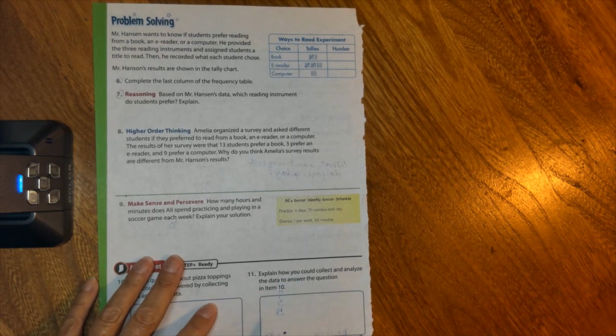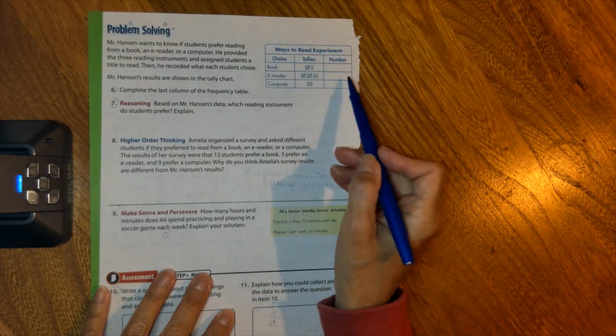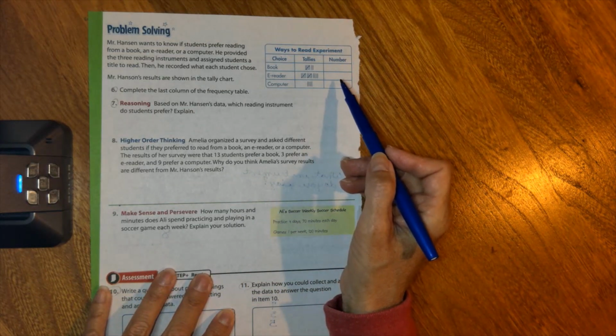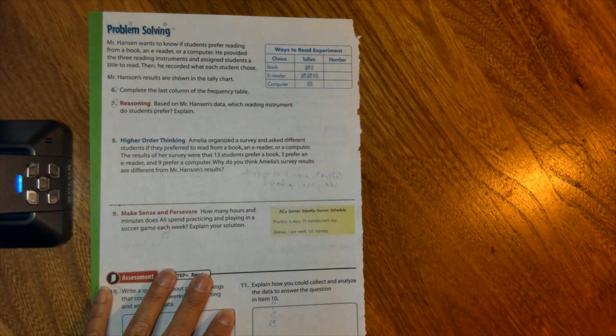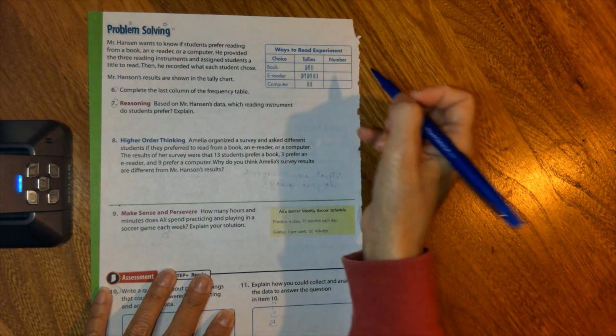Okay, let's look at a couple problems on the back. Here we have another frequency table that someone has done. It says Mr. Hansen wants to know if students prefer reading from a book, an e-reader, or a computer. He provides the 3 reading instruments and assigns students a title to read. Then he recorded what each student chose. Mr. Hansen's results are shown in the tally chart. Number 6 says, complete the last column of the frequency table. So we're just needing to put the number here in the frequency table.